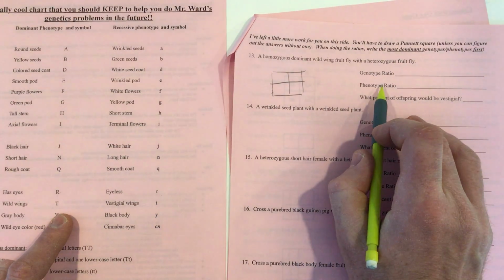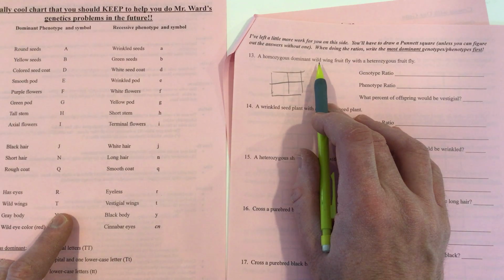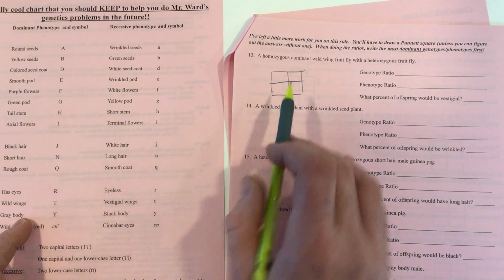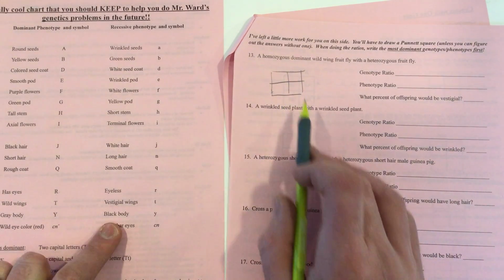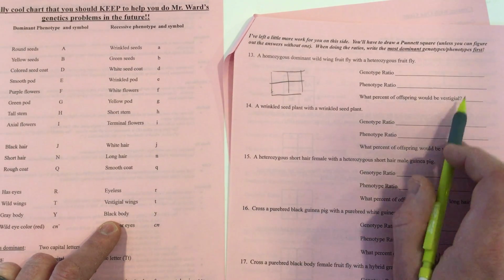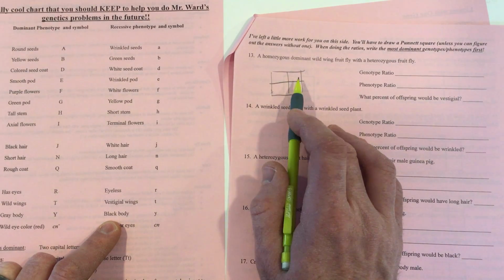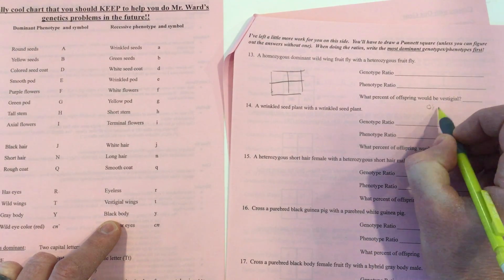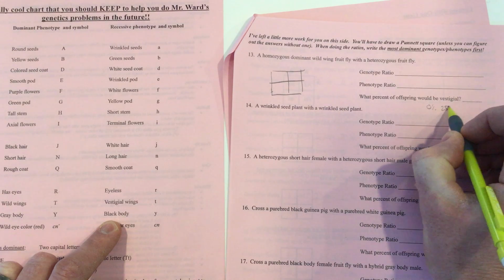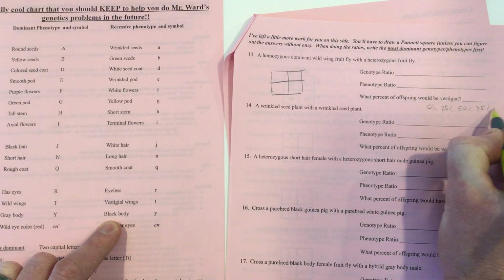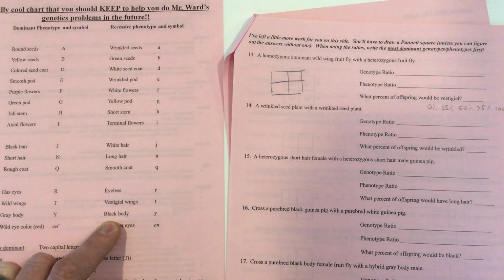Same story goes with phenotype ratio. We're talking about the wings of the fruit flies. So we're either talking about wild wings or vestigial wings. So how many in here are going to have wild wings and how many are going to have vestigial wings? And what percent will have vestigial? And I'll just tell you, because there's only 4 boxes, it's going to be 0% or 25% or 50% or 75% or 100%. That's it.